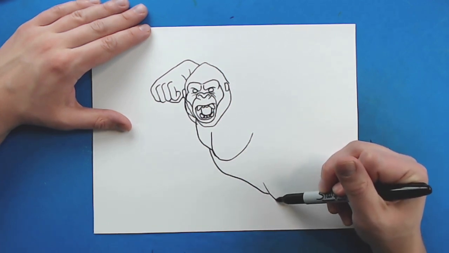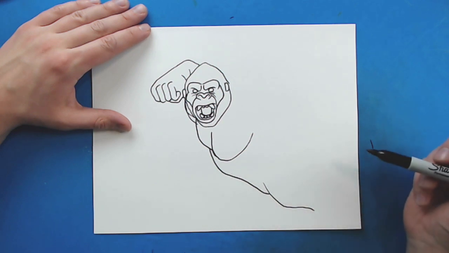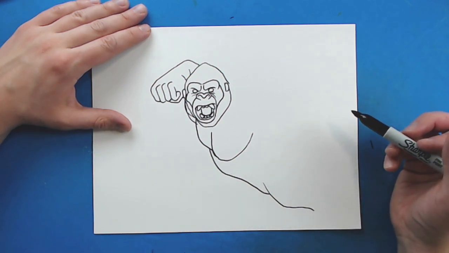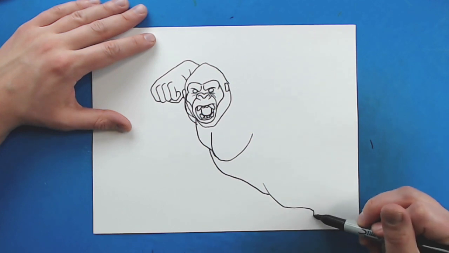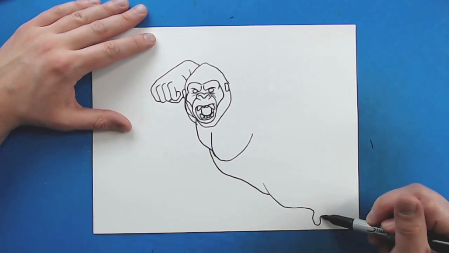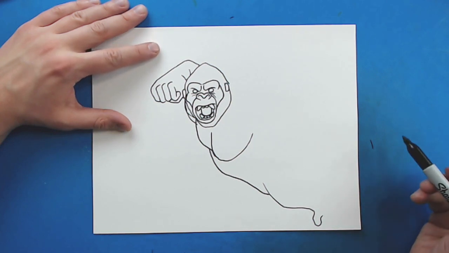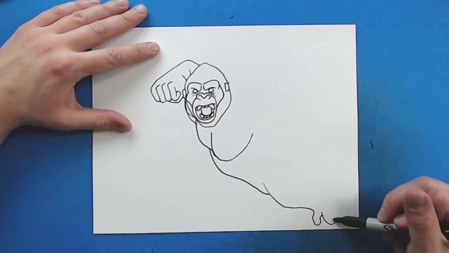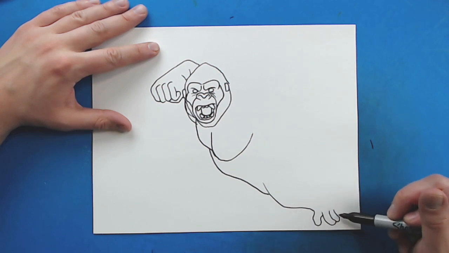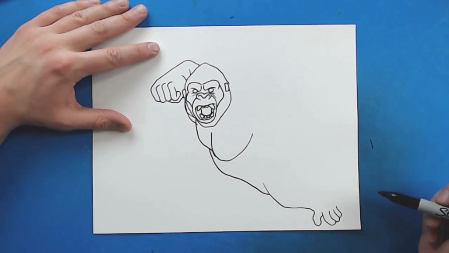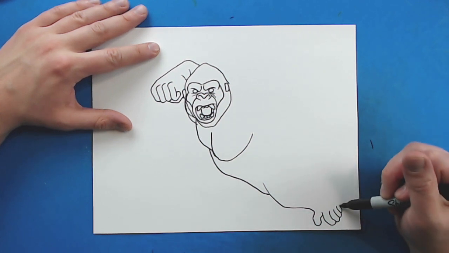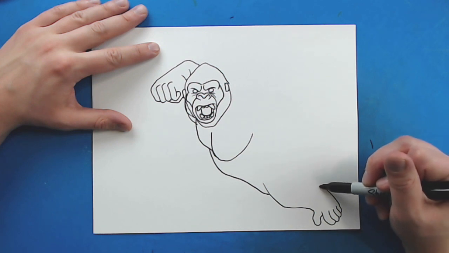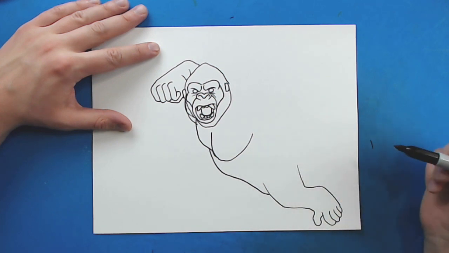Then right here, I'm going to draw a line. It's just going to go down, and then it's going to kind of curve back here. And then I'm going to draw a little curved line right here for one of his toes. And then I'm going to draw a little line that kind of goes down and then curls around here. And then I'm going to put a couple more in here. And then one little one on the end. Then I'm just going to kind of curve this up to here, go down, and then kind of bring it back up.